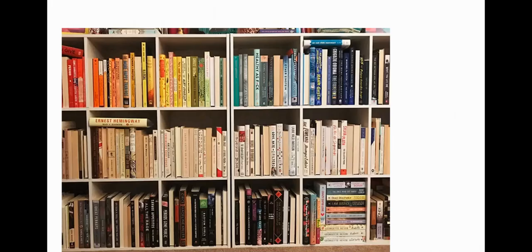Now take a look at this picture. Here the books are neatly arranged. Don't you think it's much easier to find the book now compared to the earlier messy one, right? So from the two pictures, we can understand the importance of organizing things properly.